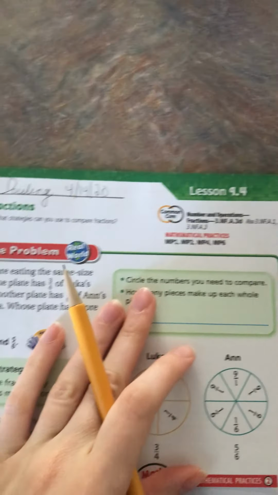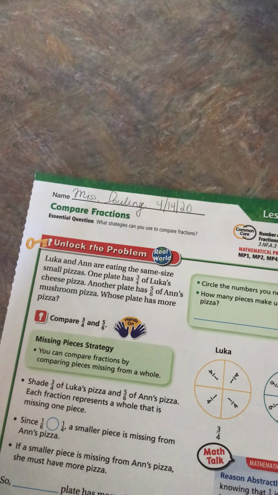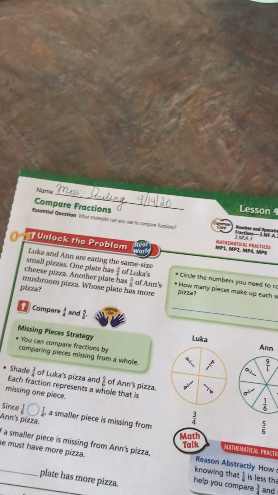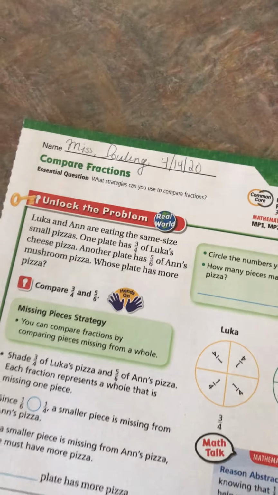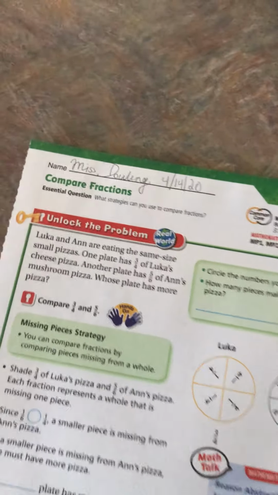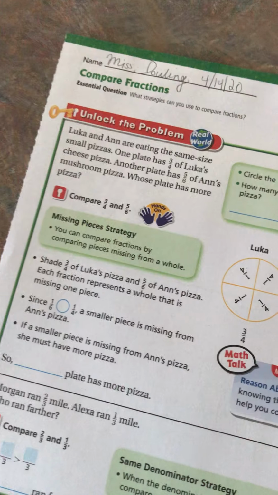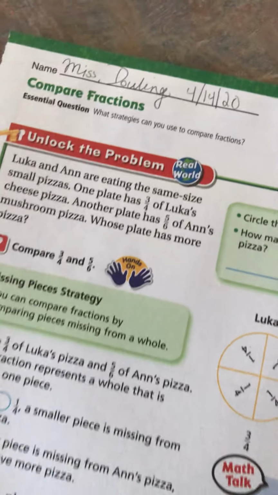Welcome to lesson 9.4. Today we're learning about comparing fractions. Now, this could be fractions with the same numerator, different numerators, and different denominators. So we're using all the skills we've learned so far in chapter 9 for this lesson. So let's dive right on in.